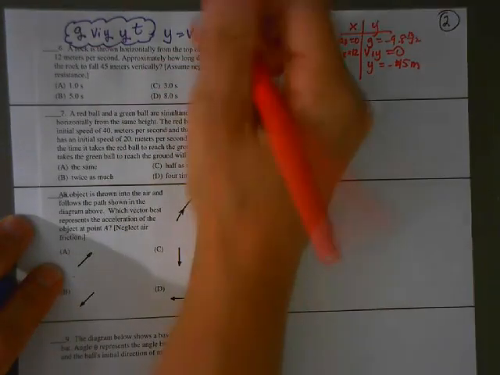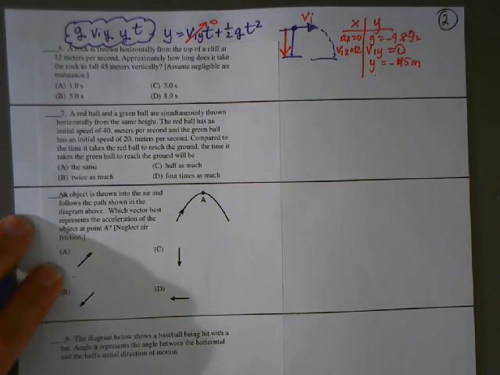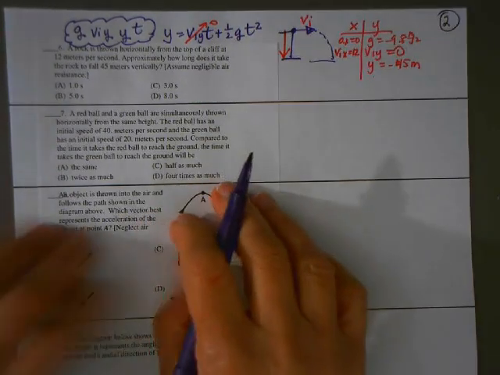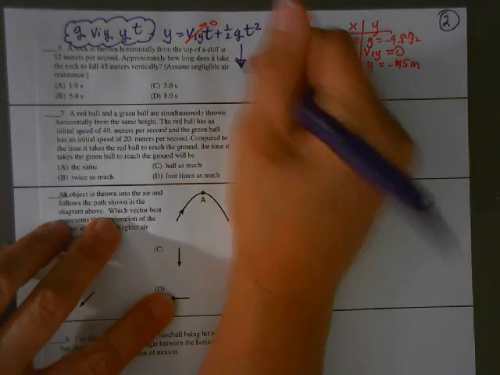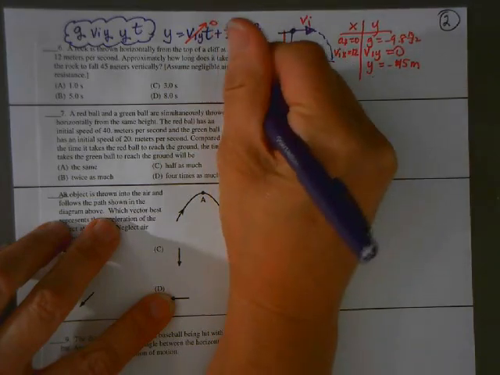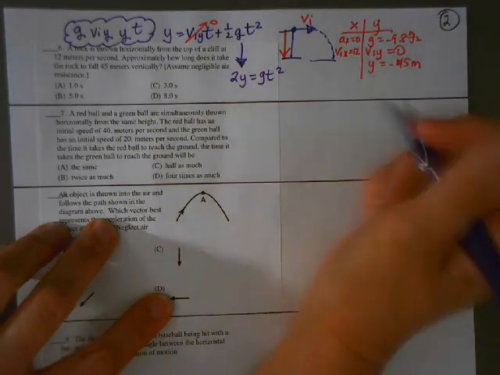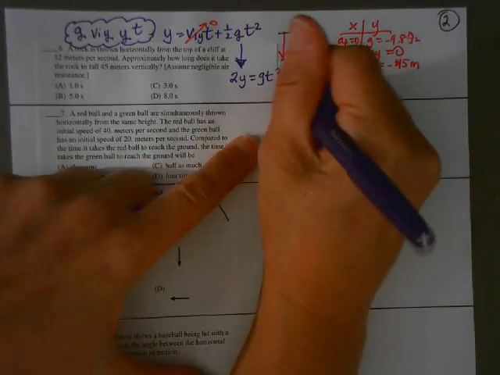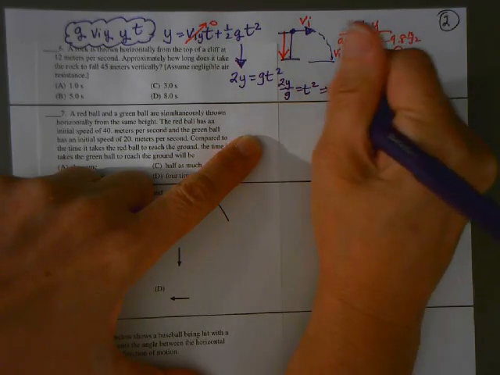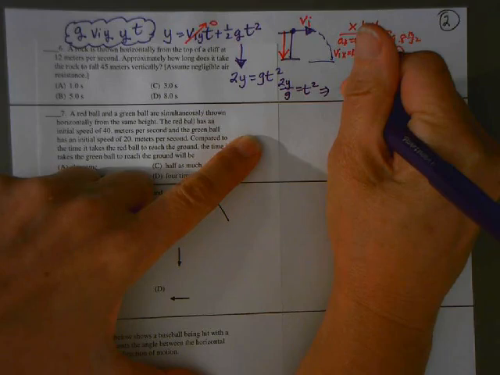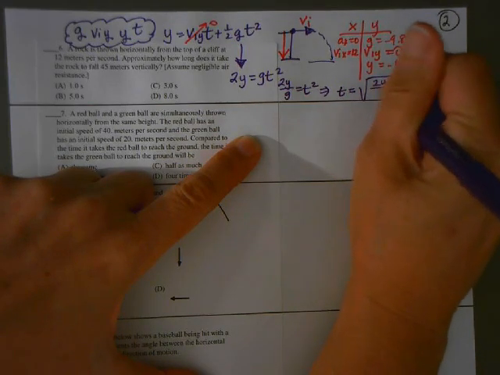So because VIY is 0, that whole term goes to 0. So I have y is 1/2 g t squared. So I can rearrange the equation to solve for the unknown in terms of the known. So I will multiply both sides by 2. Then I'll divide by g. So I'll have 2y over g is equal to t squared. And then I'll take the square root of both sides. So t is equal to the square root of 2y over g.